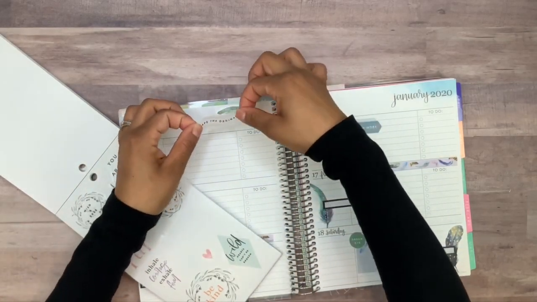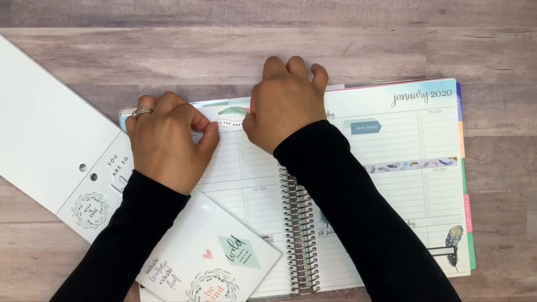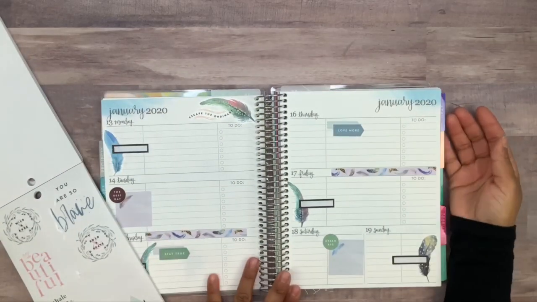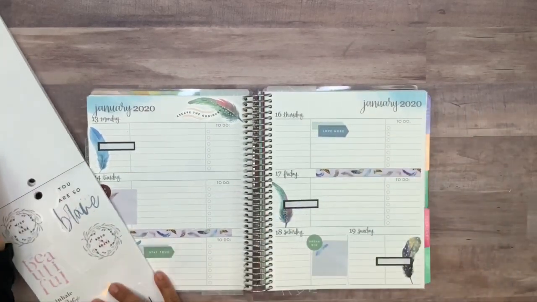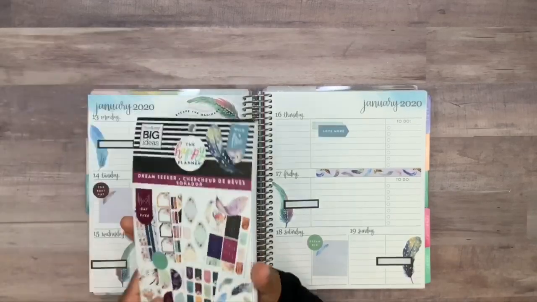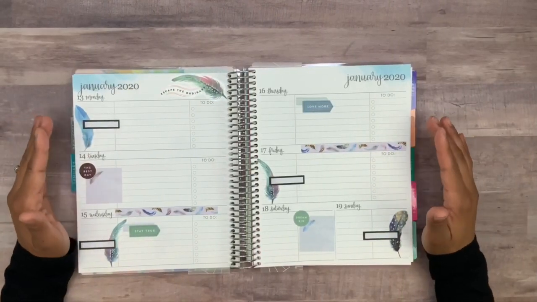Perfect. And then maybe something like that. Oh my goodness, that looks so pretty. I love this. And I think that's going to be it. So let me put all of this back. So here's the feather spread. I love it so much.